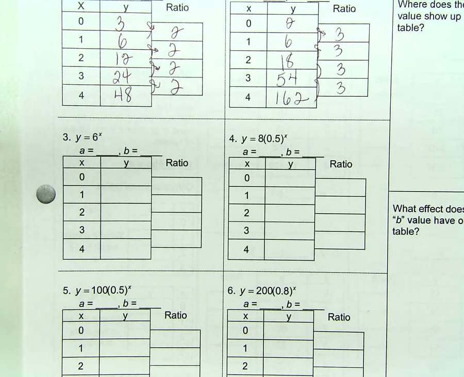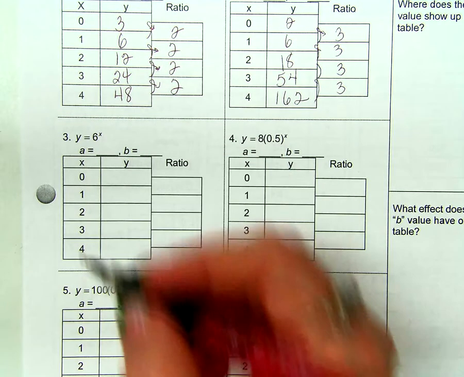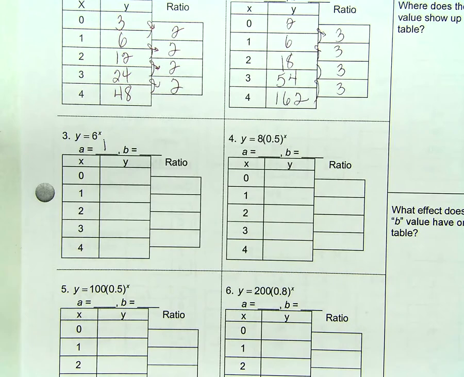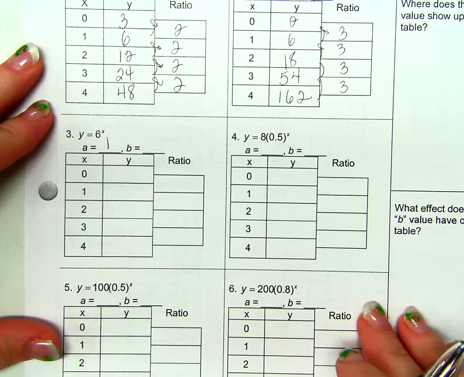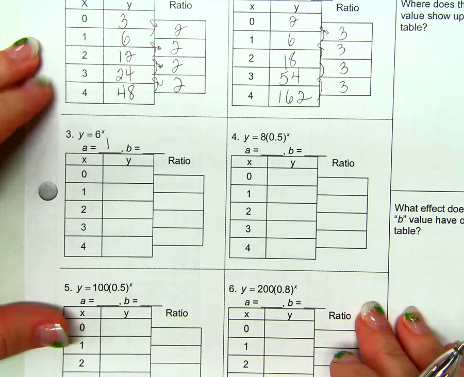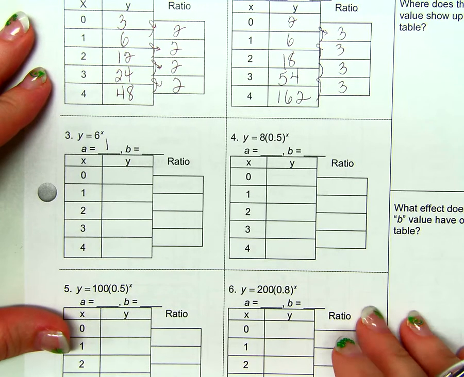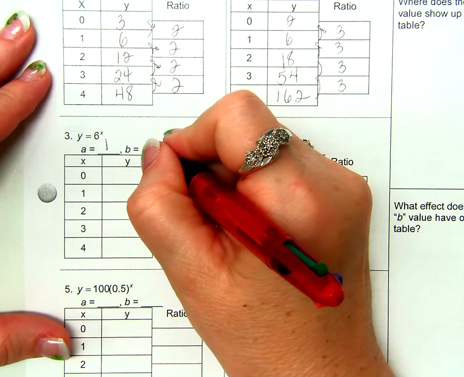What happens when you multiply something by 1? Same. What happens when you multiply something by 0? 0. So what is A in this case? It has to be 1. If I multiply it by 0, the whole equation is just y equals 0. That's not what I need, and that's not what's there. Okay? So what's B? 6.